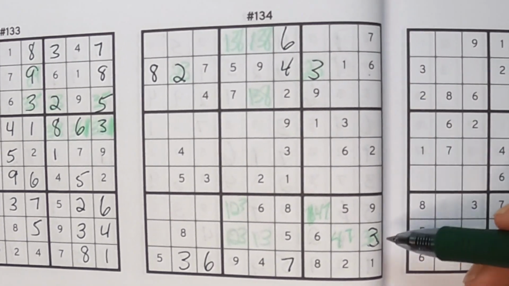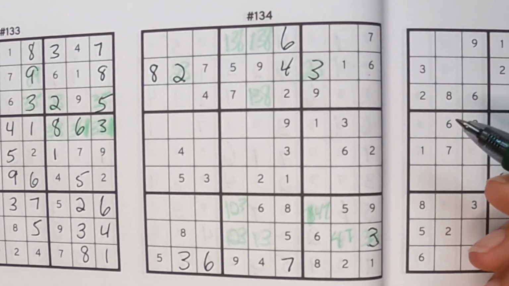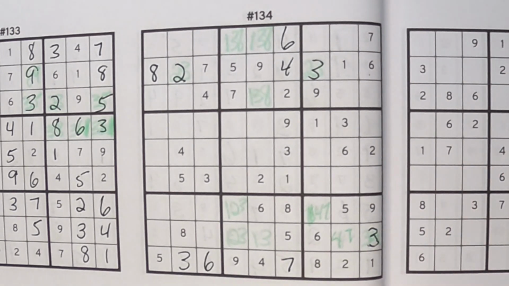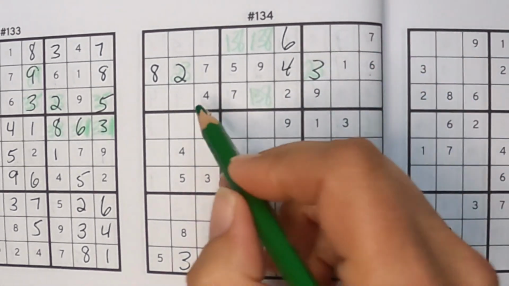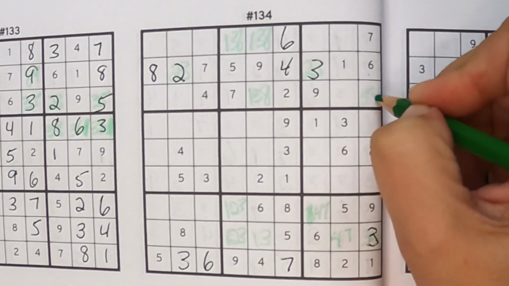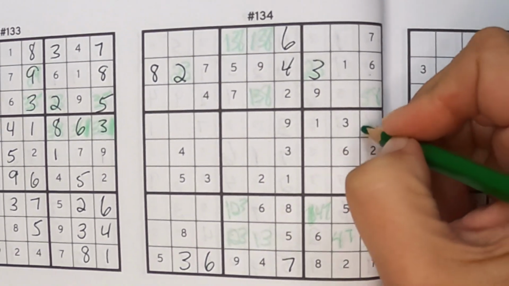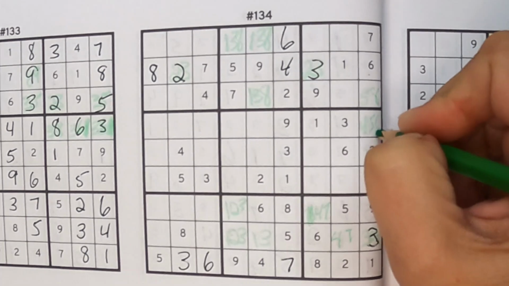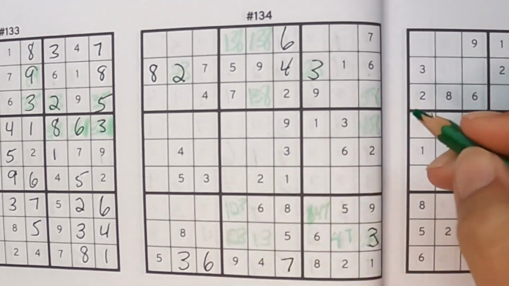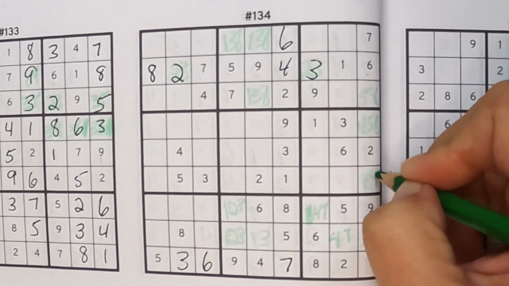If we look at this column, we're missing 4, 5, and 8. We've got a 4 here, so 5, 8. No help here, 4, 5, 8. 5 here, so 4, 8.